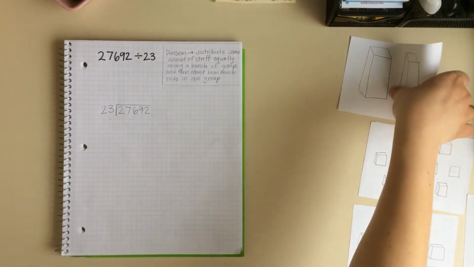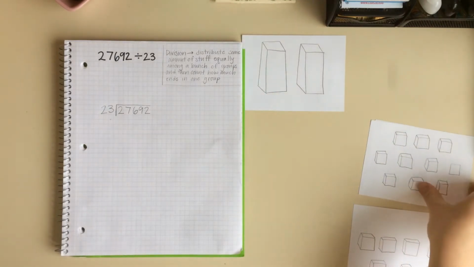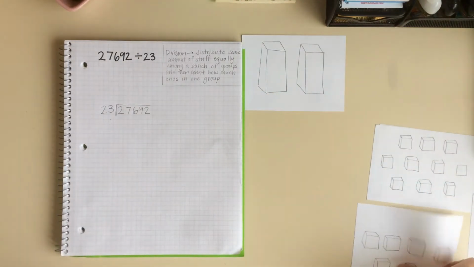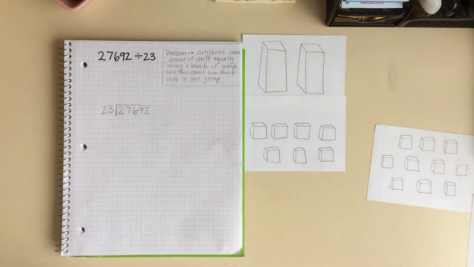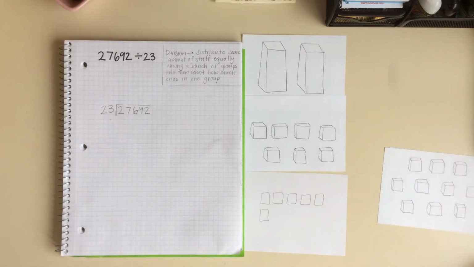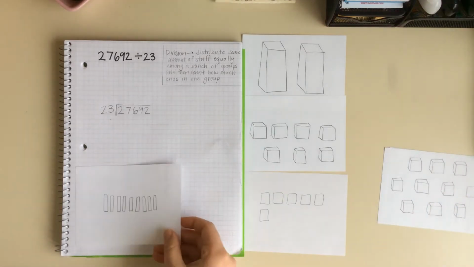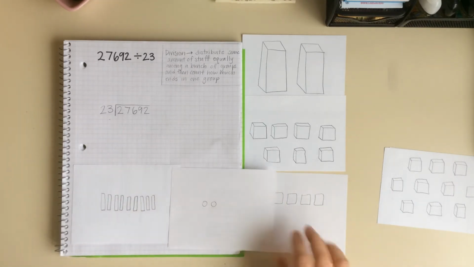So we have 2 super rods, 7 super cubes, 6 flats, 9 rods, and 2 singles.